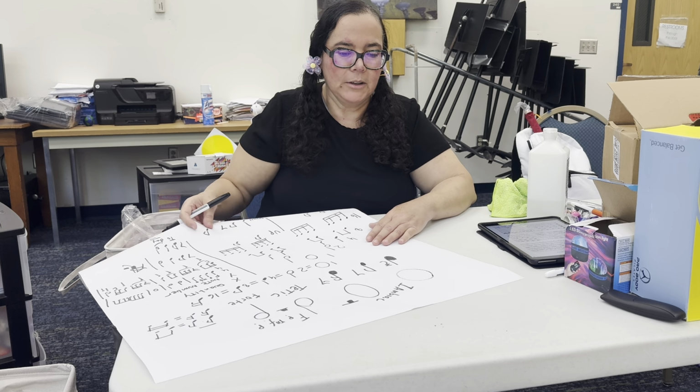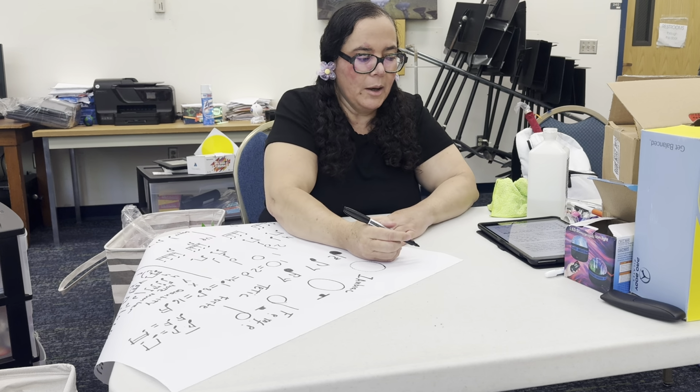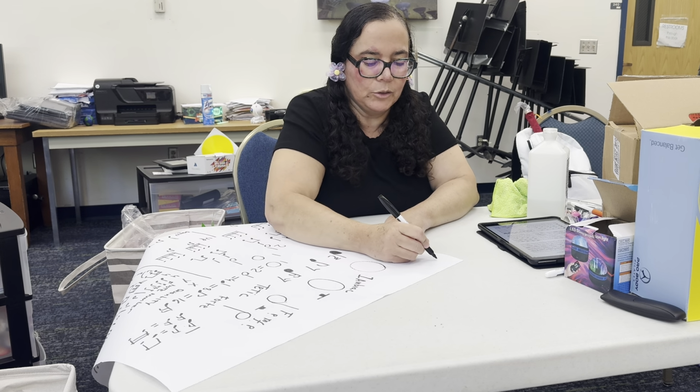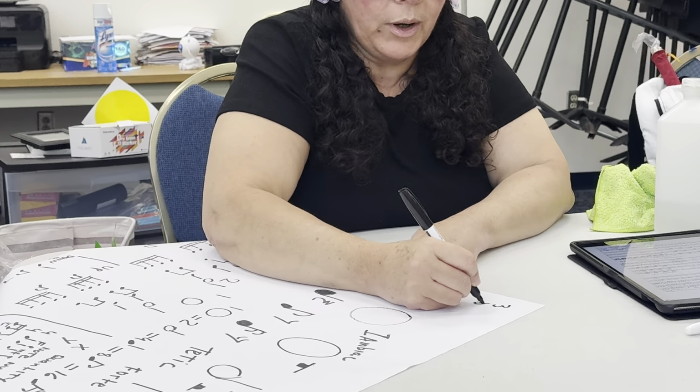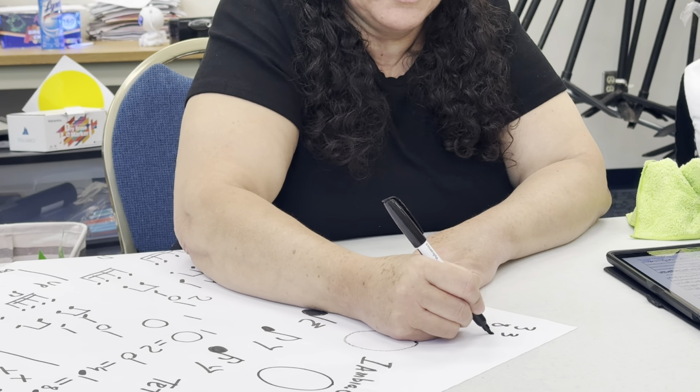On the Vivaldi Summer, on the Allegro non molto, you have the 3/8, which means it's three eighth notes per measure.